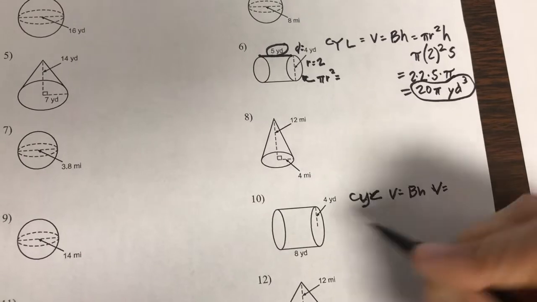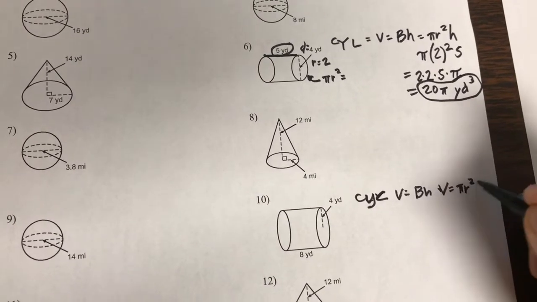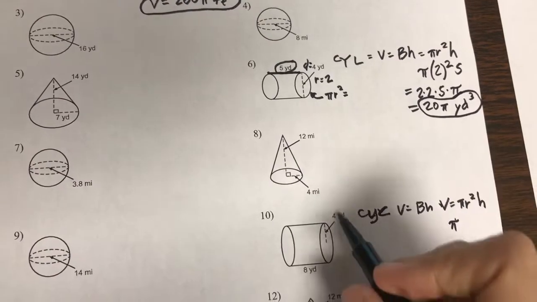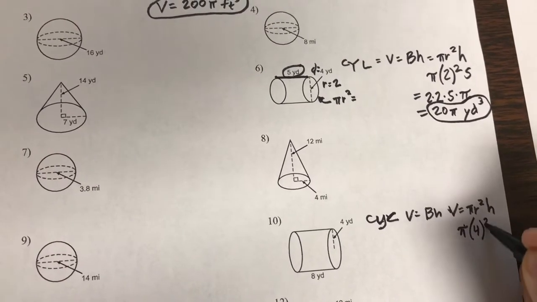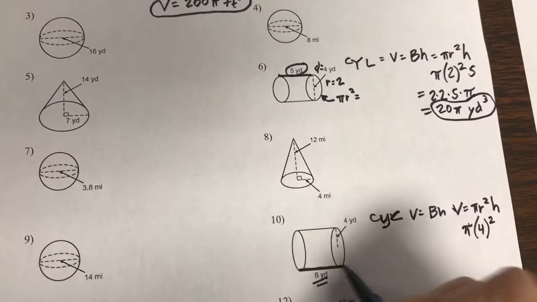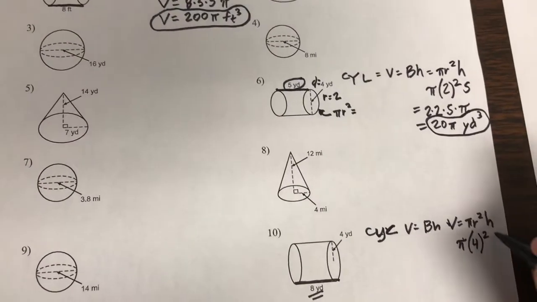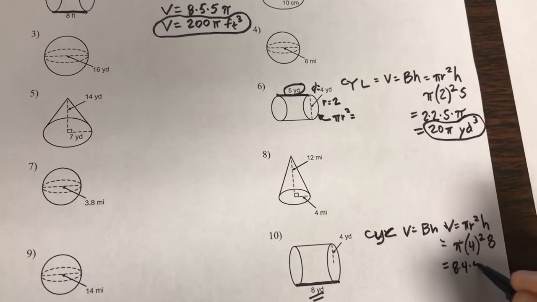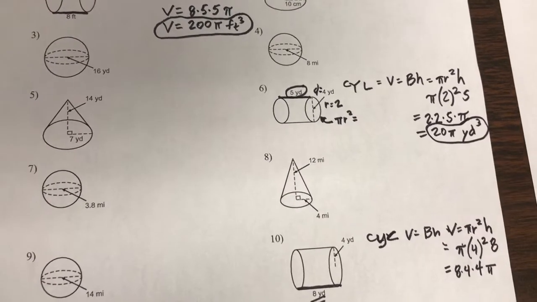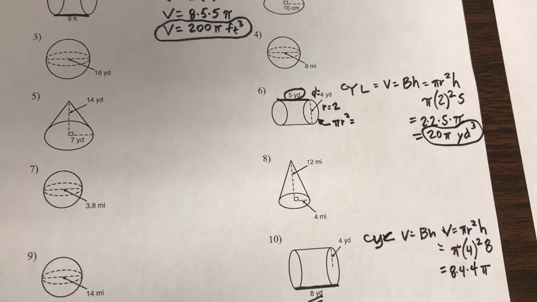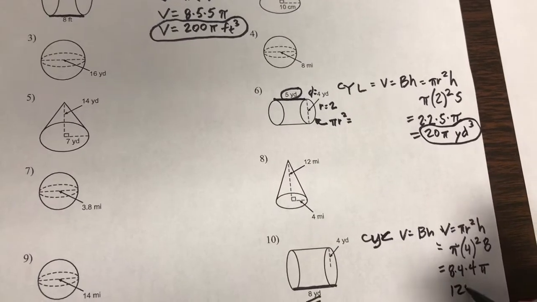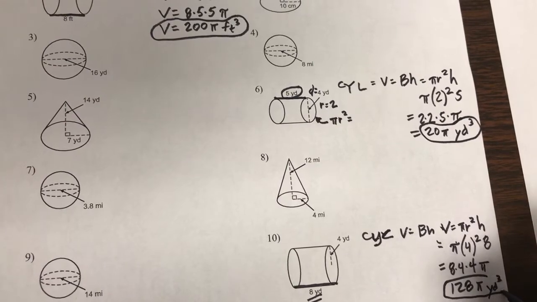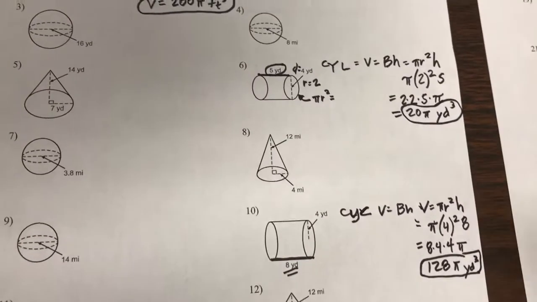Volume of a cylinder is big B times h. The base of this is a circle, so that's pi r squared h. The area of my base is pi, and my radius is 4. And my height, I stacked the circles 8 yards high. So to write out my answer, I have 8 times 4 times 4 times pi. So that'd be 128 pi yards cubed.